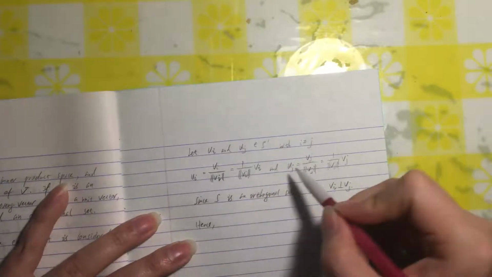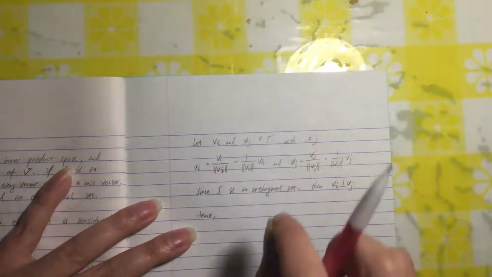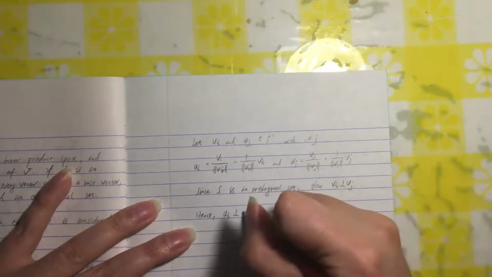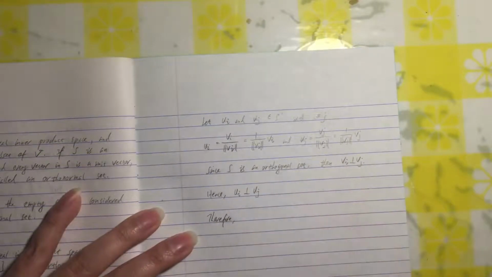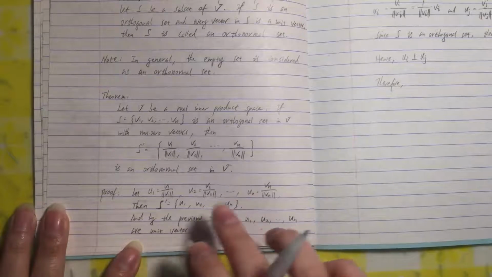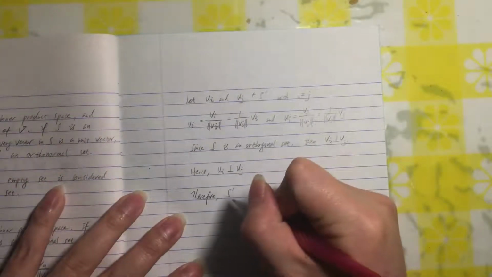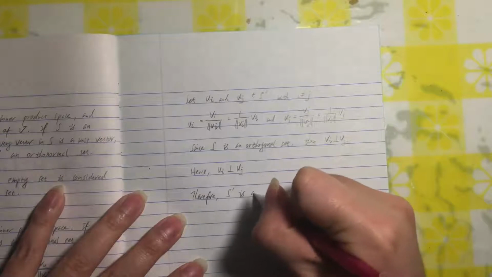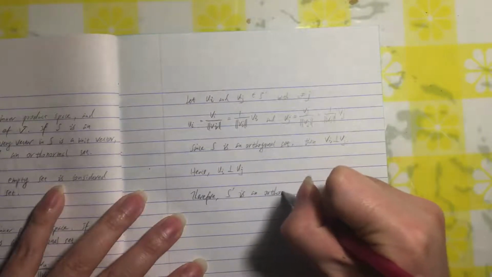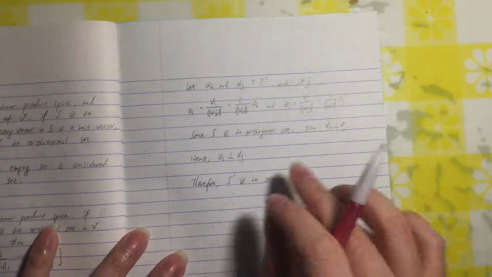Here, since Ui and Uj are scalar multiples of Vi and Vj, by the earlier theorem, these two vectors Ui and Uj are also orthogonal. Which means any pair of vectors in S prime is orthogonal. Therefore, S prime is an orthogonal set.